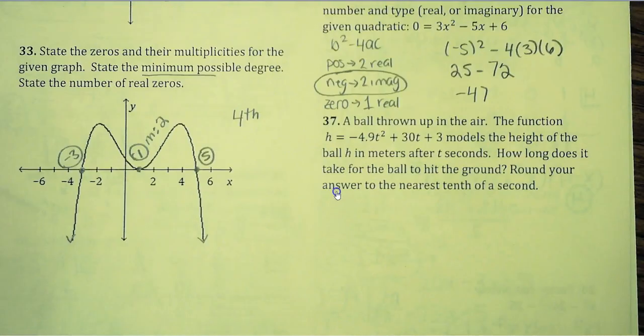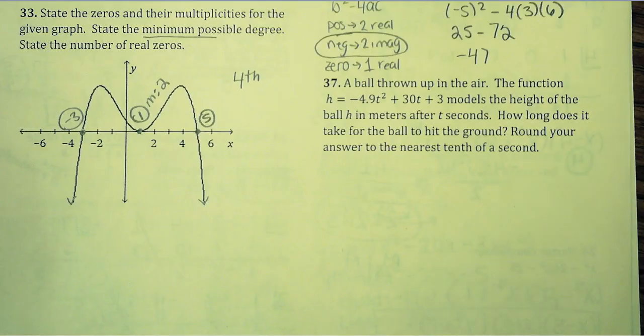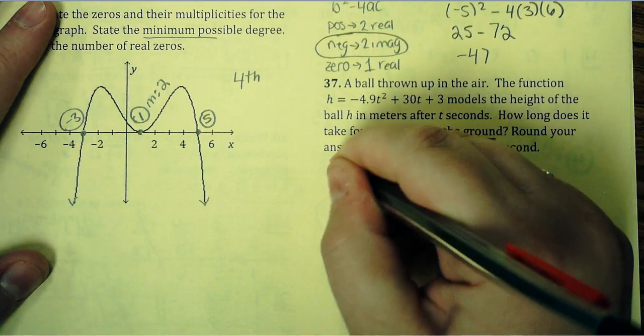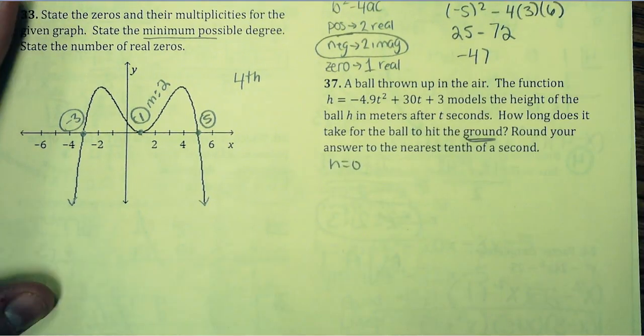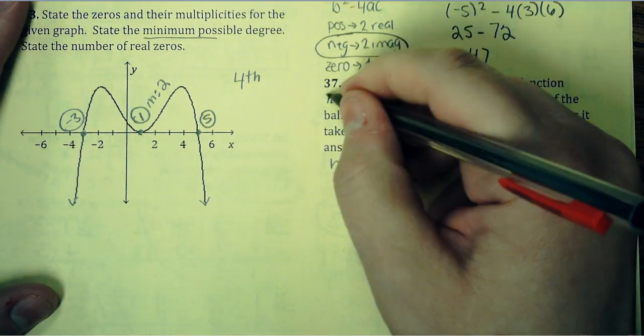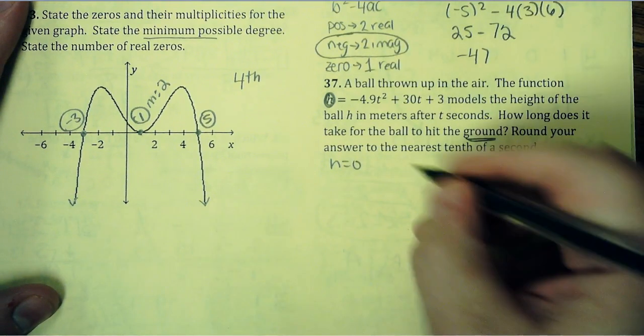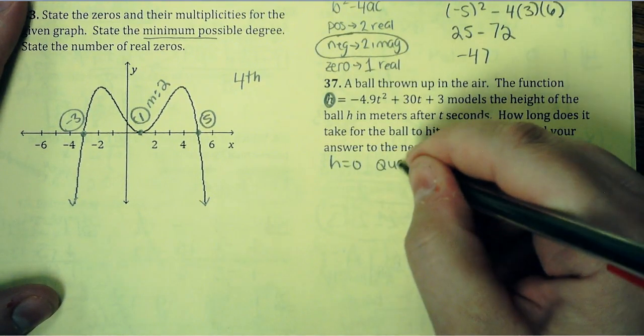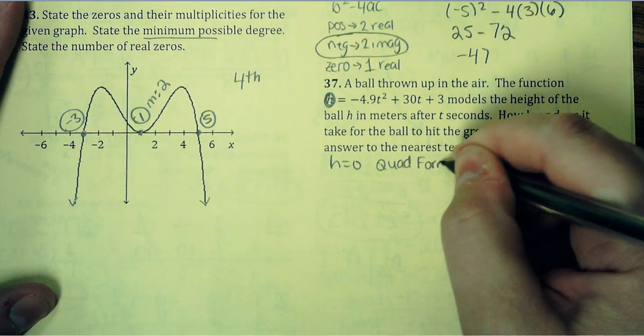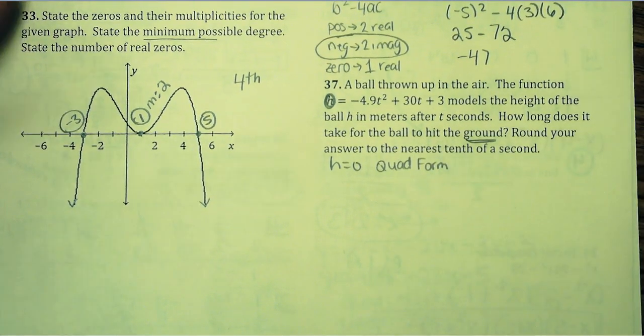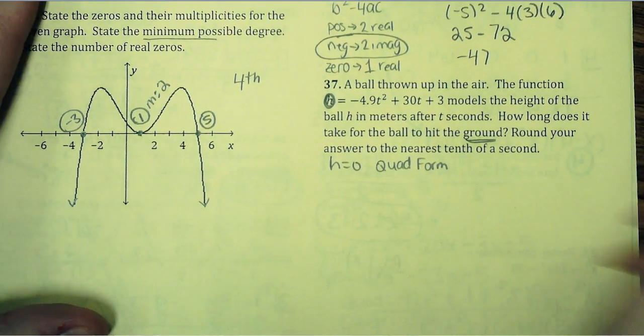For number 37, here's the height of a ball after it's thrown up in the air. H is the height, T is the time. How long does it take for the ball to hit the ground? If your ball is going to hit the ground, that means the height is 0. So you're solving the equation with a 0 plugged in here. All you want to do is go ahead and do the quadratic formula. That's not going to be something I want to try to factor because of the decimal there.